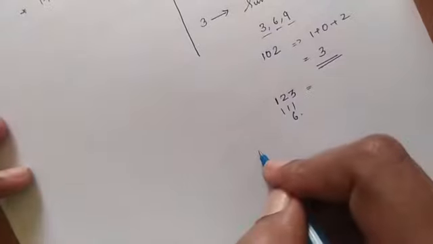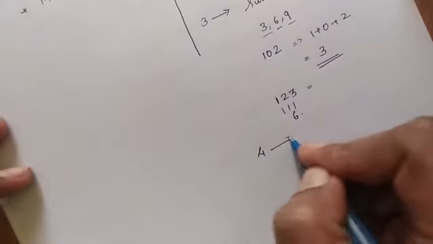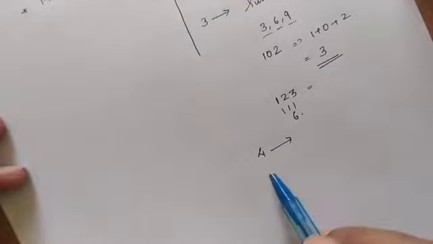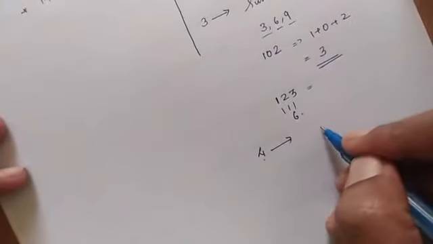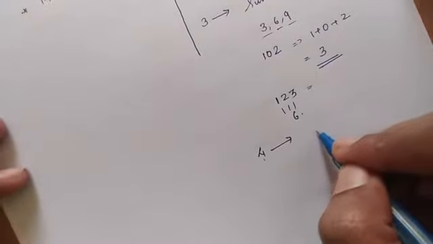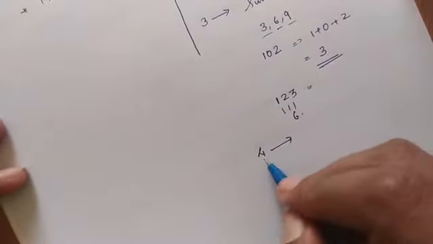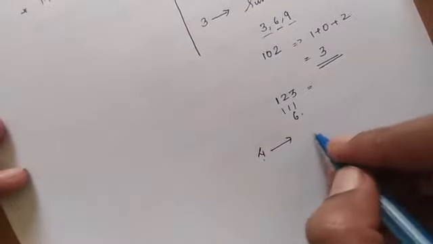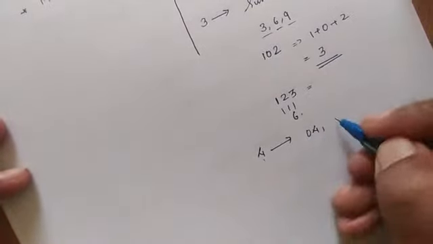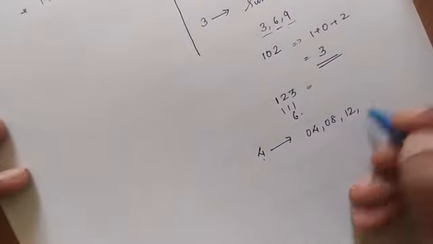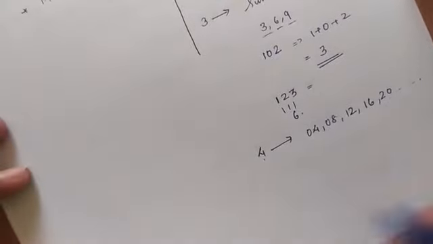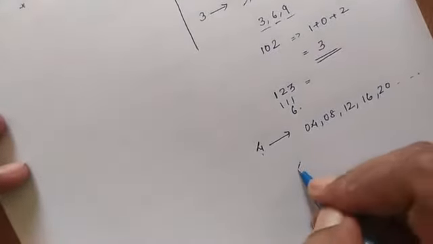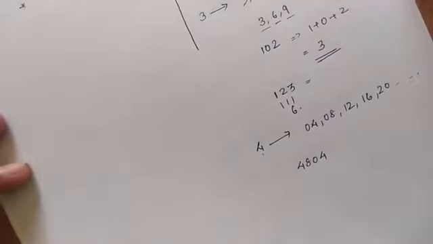Next, the value 4. A number has 4 as a factor if its last 2 digits form a multiple of 4, for example 04, 08, 12, 16, 20, etc. For example, 4804: the last 2 digits are 04.